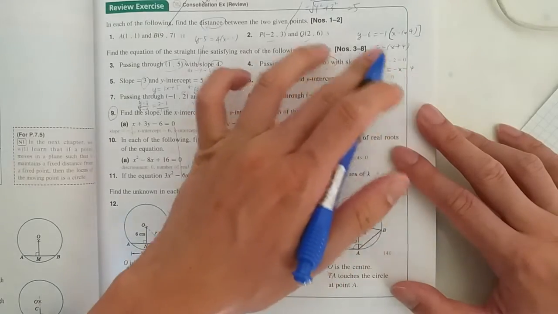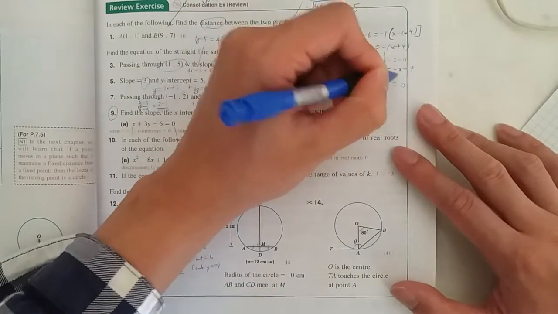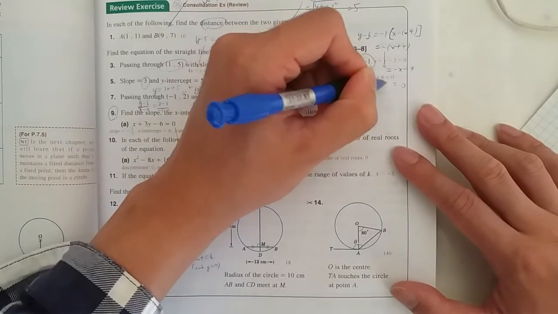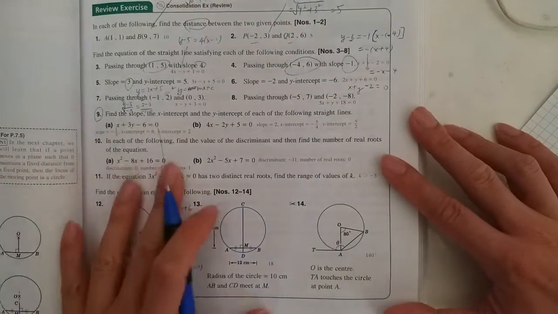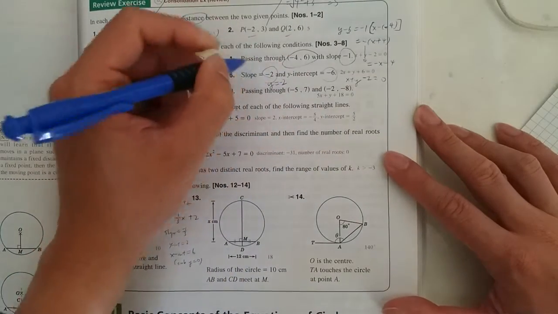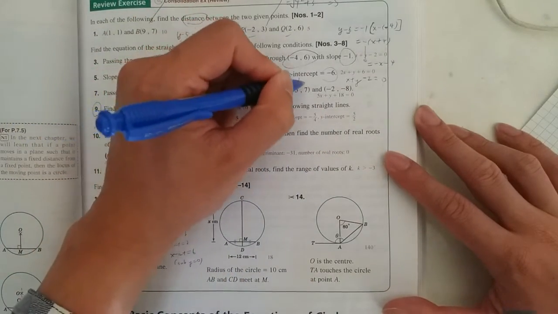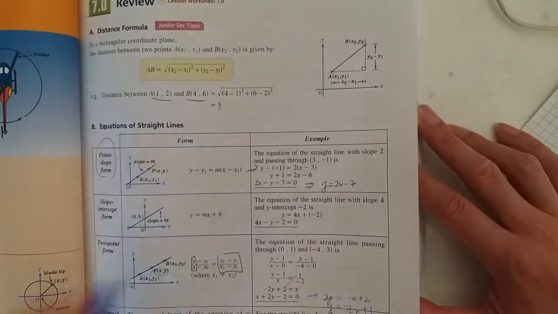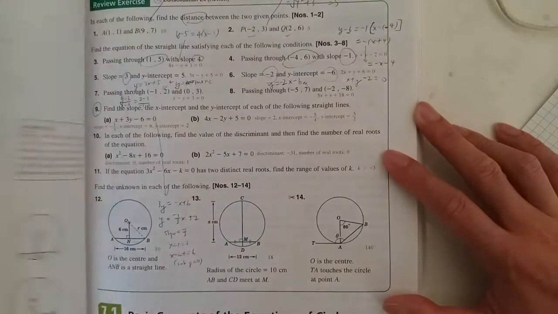And then move all this to the left hand side. X goes first, plus y, negative 6 plus 4 is -2, like this. For this one, you can just say y equals -2x minus 6 in slope-intercept form. You can use this one. You can do it at once.